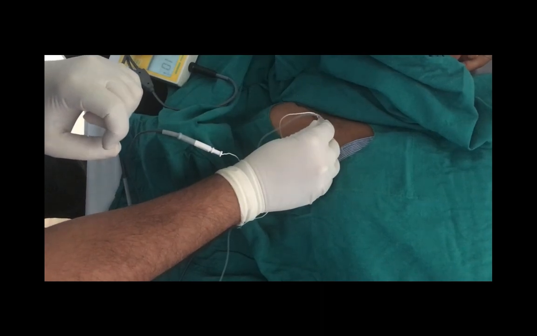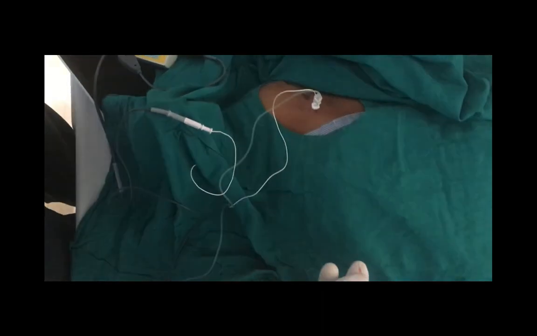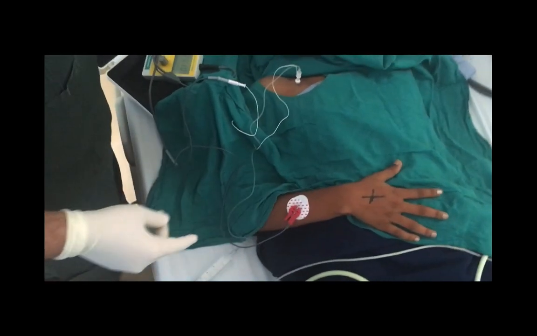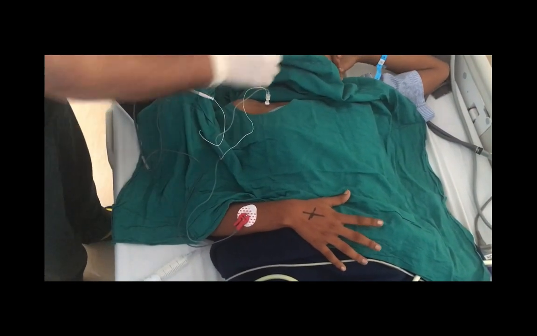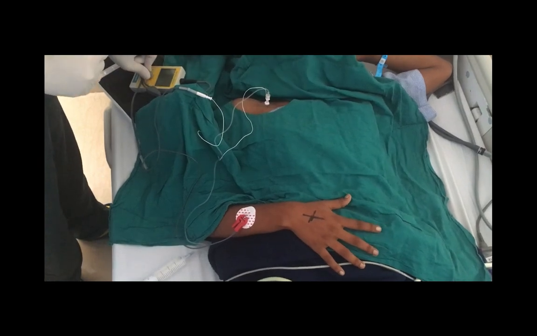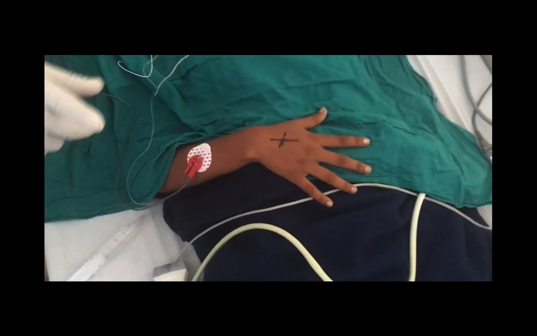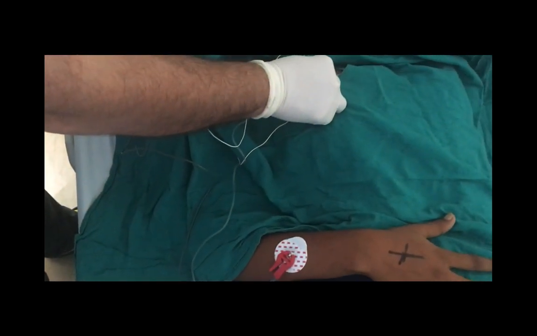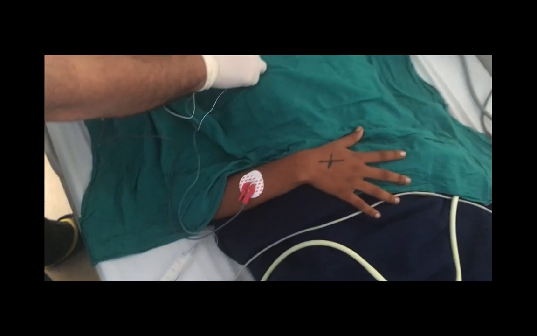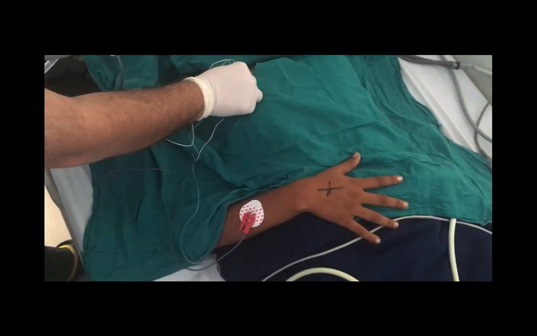Here you can see I set the PNS at 1.1 milliamp. Don't go for 1.5 milliamp because it will cause great jerks in the hand, which is painful for fracture patients. So if you find this response at 1.1 milliamp, reduce the current to 0.5. If the response is still there, you can inject the drug there.